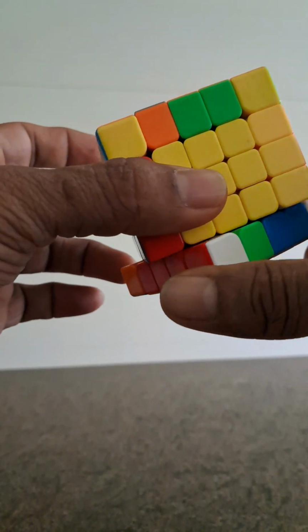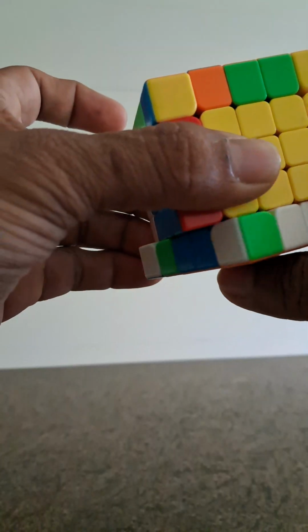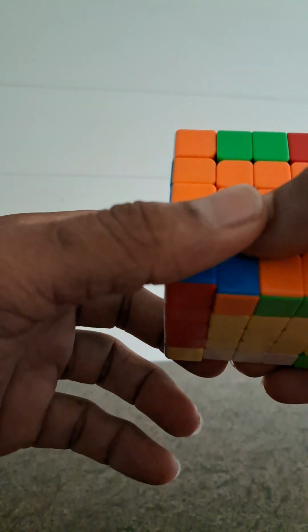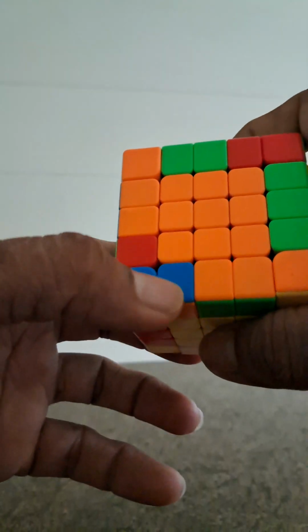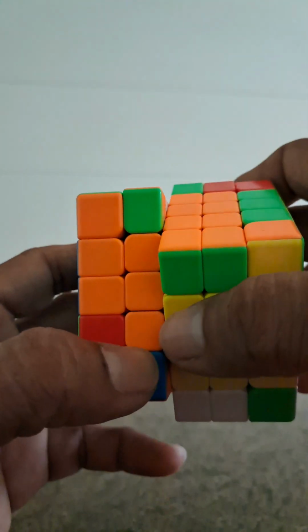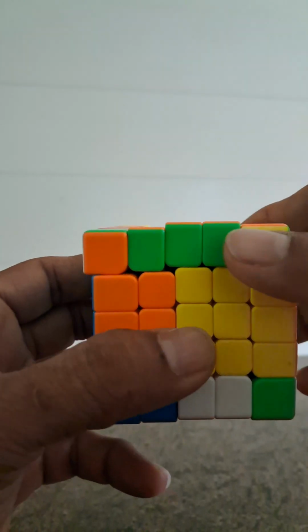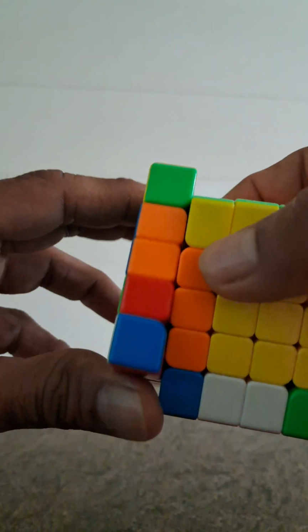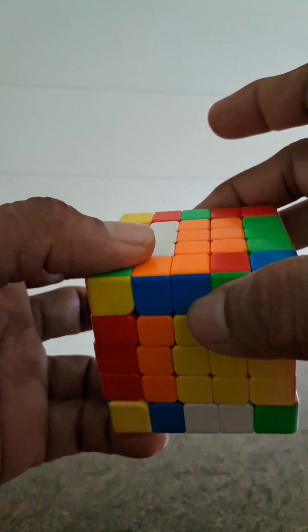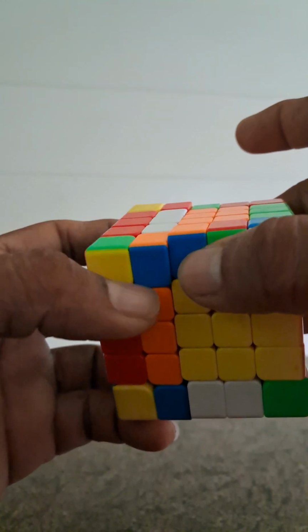So we will rotate this and we will bring this to the top. Now we can proceed solving it. We will align it together. We will move this down. We will further get it down, and we will align all our square pieces.